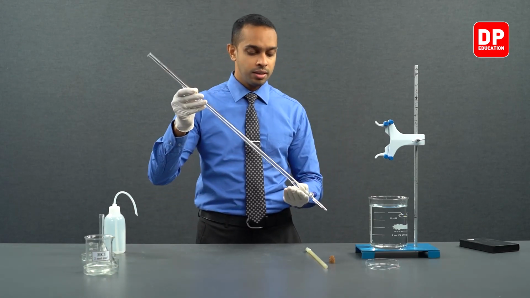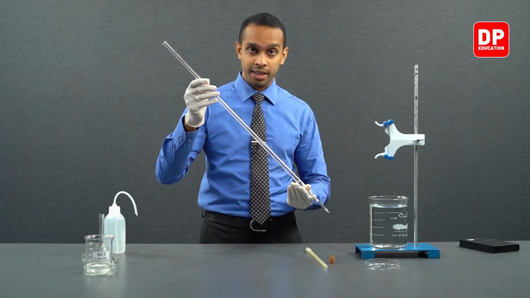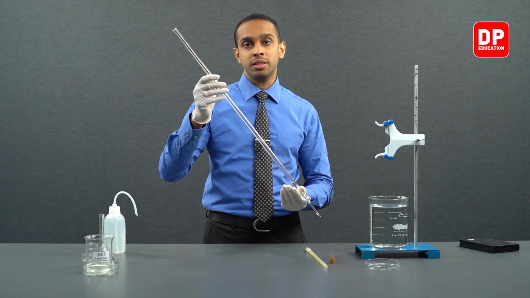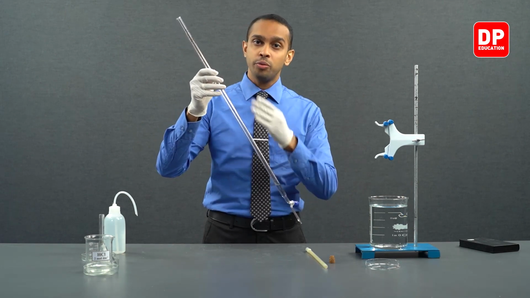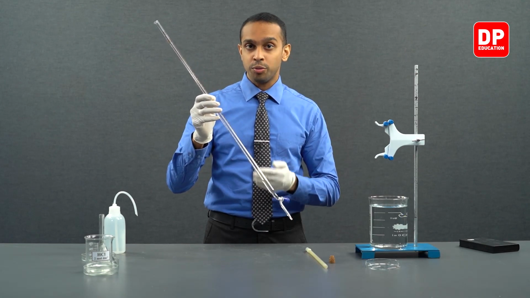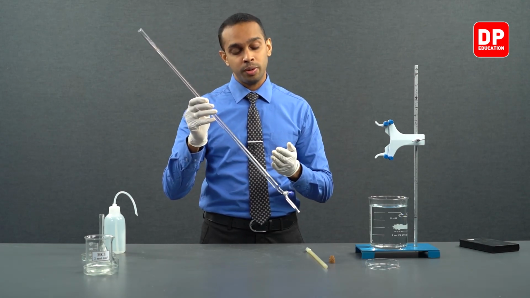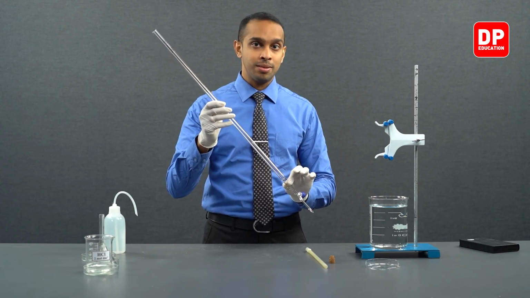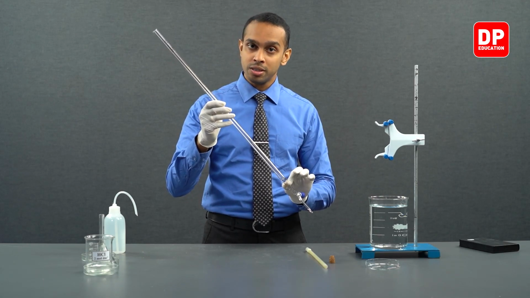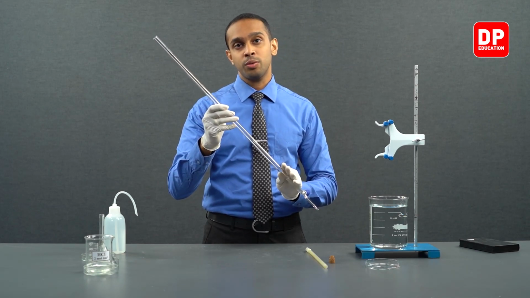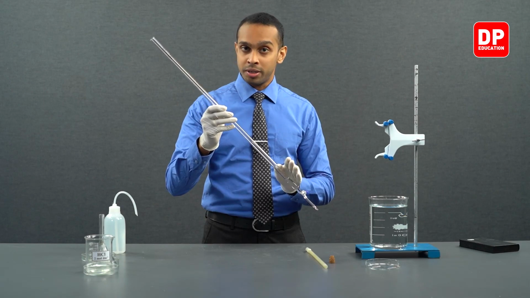After transferring our 5 milliliters of HCl, we have to add distilled water into this burette all the way to the top. When we are doing that, we have to make sure that we do it in such a way that the HCl layer does not get disturbed that much, because we do not want the HCl to get mixed with the water at this point.